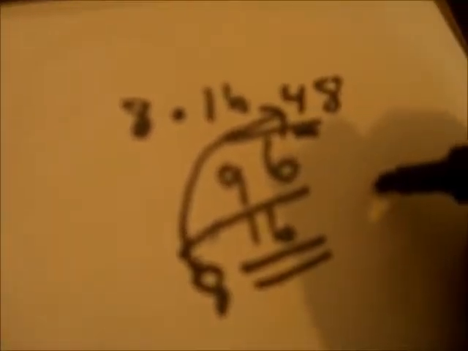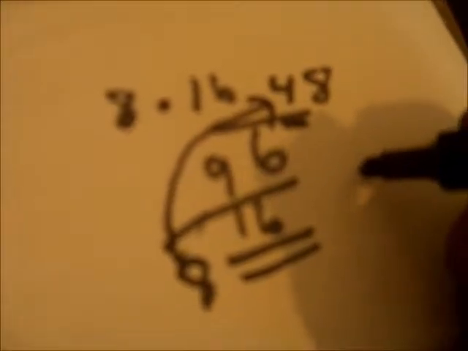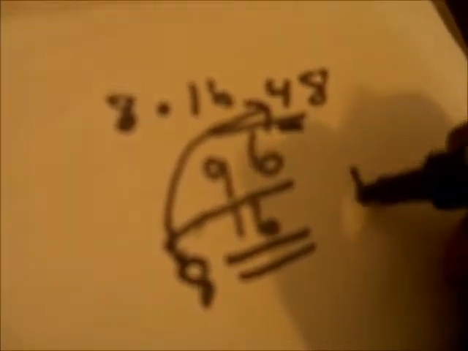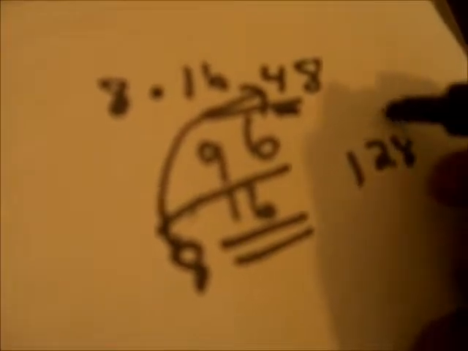So after you get the half, take this number and you add it with the 4 and the 8. You add it to the 4 and the 8. So what you get is, you get 128. Boom, that's the answer. 128.